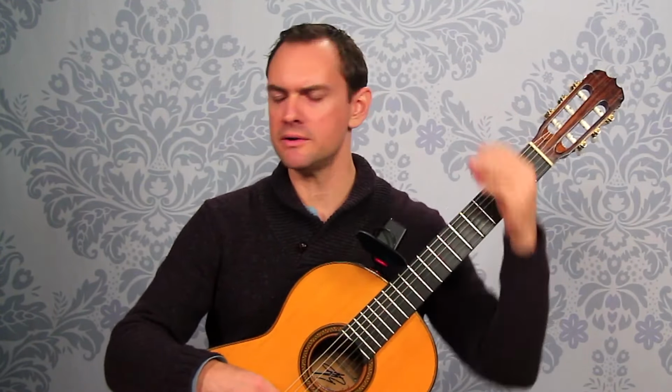Oftentimes, if you don't do that, there's all this shiftiness with the rhythm. Instead, you can just get the pulse and the flow of it. Likewise, we can just play just the melody. And when you're playing just the melody, still play this top note of the chord, because that is actually part of the melody. So we have chord. And so it's just the melody.